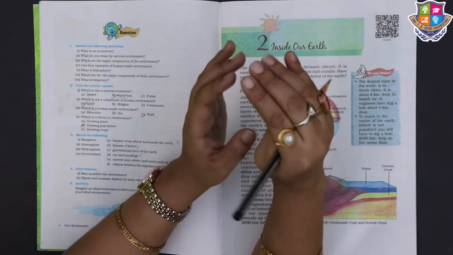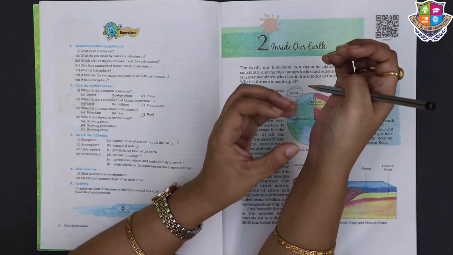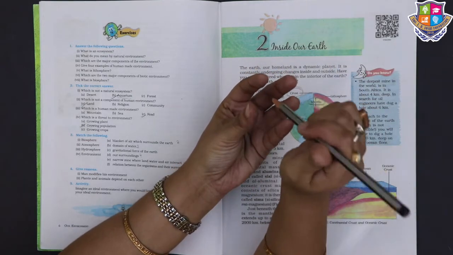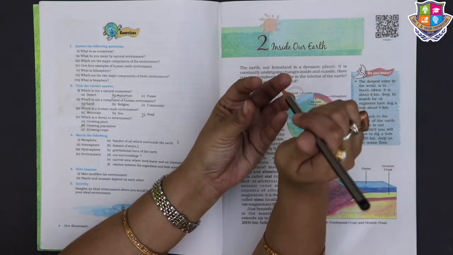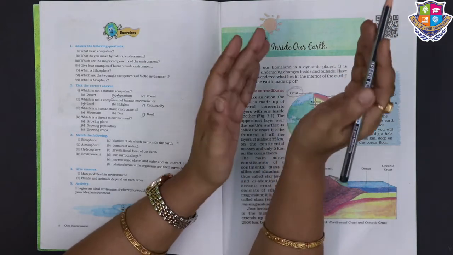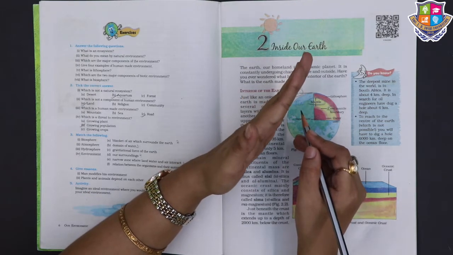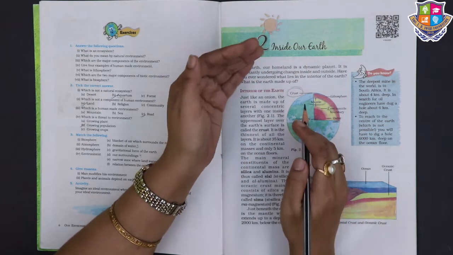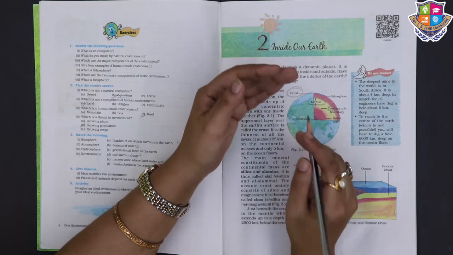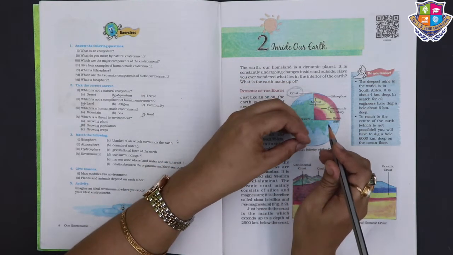Then when you remove the white portion, you will see a yellow part inside the egg, the yolk. So that is the third layer of the egg. So just like the egg, the earth is also in this form. The first layer is the crust, the second layer is the mantle, and the third layer is the core.